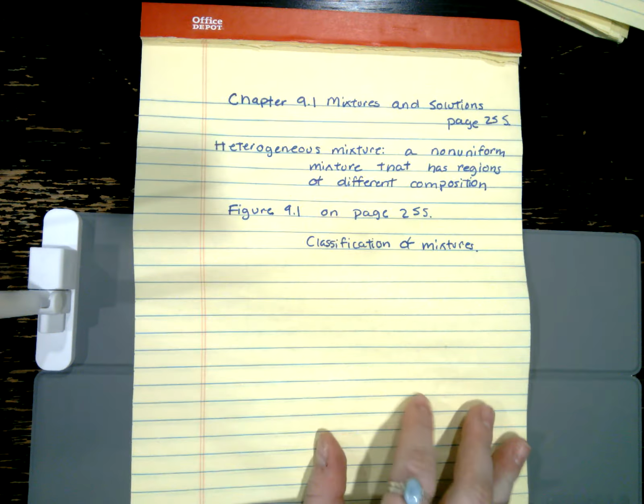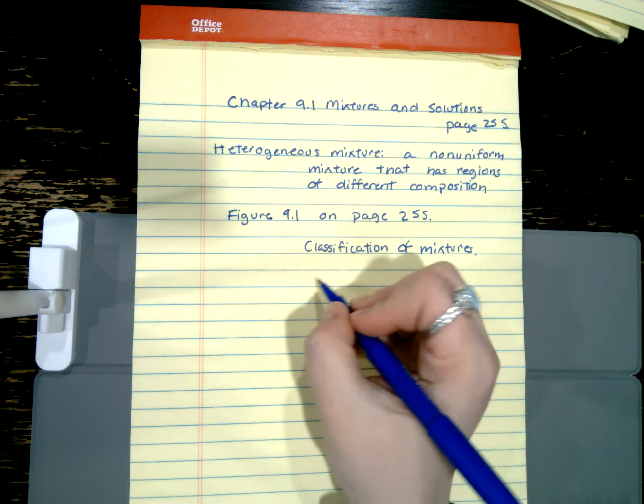How we determine this is we're going to use this chart. Matter is going to be at the top. We're going to ask ourselves, are properties and composition constant?